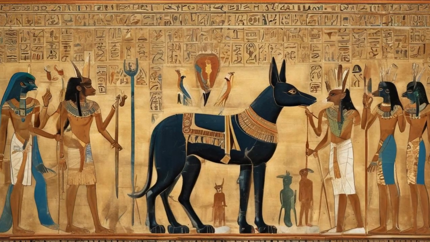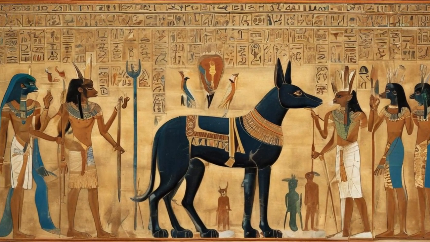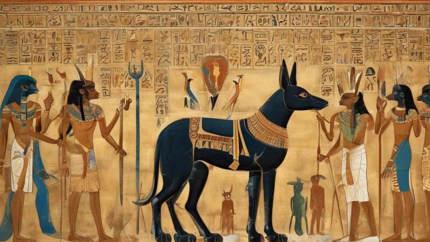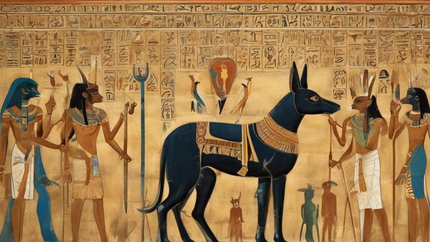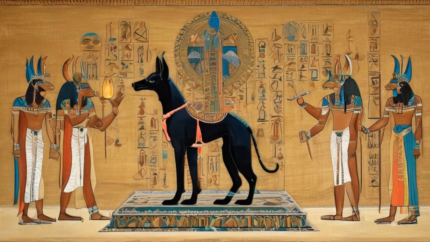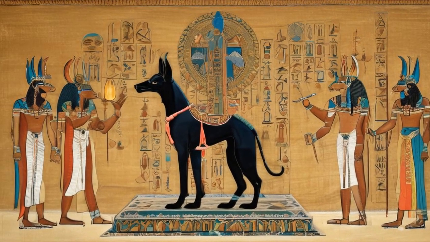4. The Book of Caverns. This section depicted the various caverns and chambers that the deceased encountered in the underworld. Each cavern was associated with a particular god or goddess, and the deceased had to overcome various challenges and trials to progress through them.